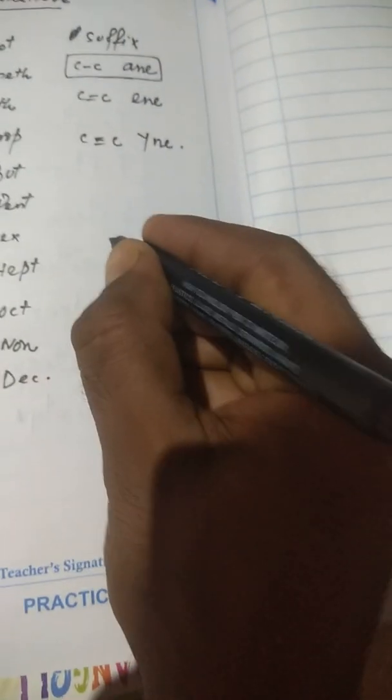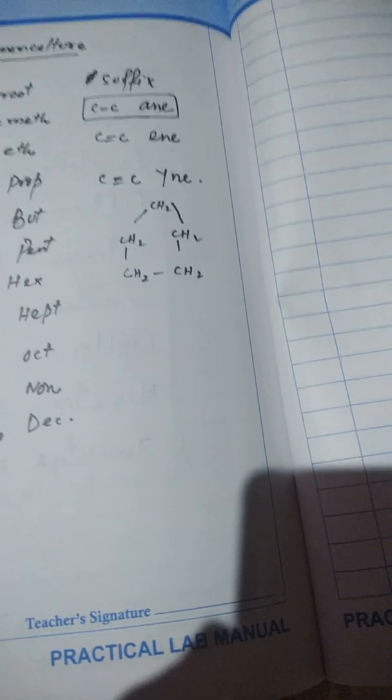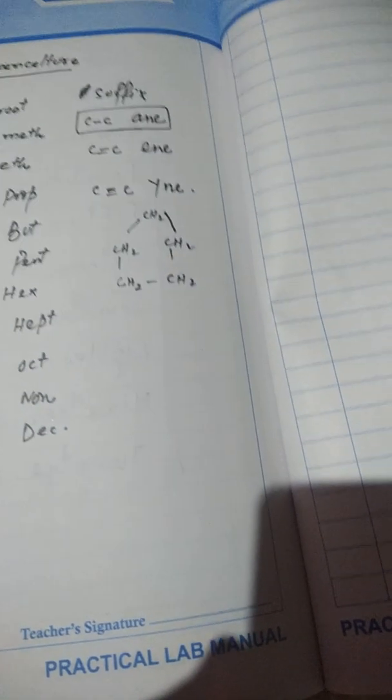Similarly, if we have a compound like this: CH2 single bond CH2 single bond CH2 single bond CH2 single bond CH2, in a ring. Now we always have to keep in mind that carbon is tetravalent.